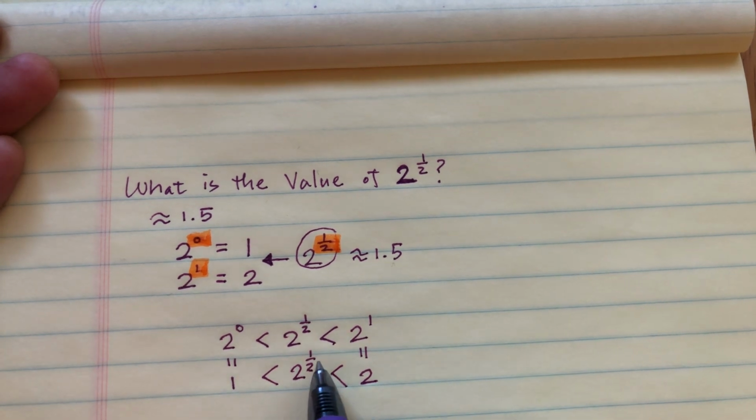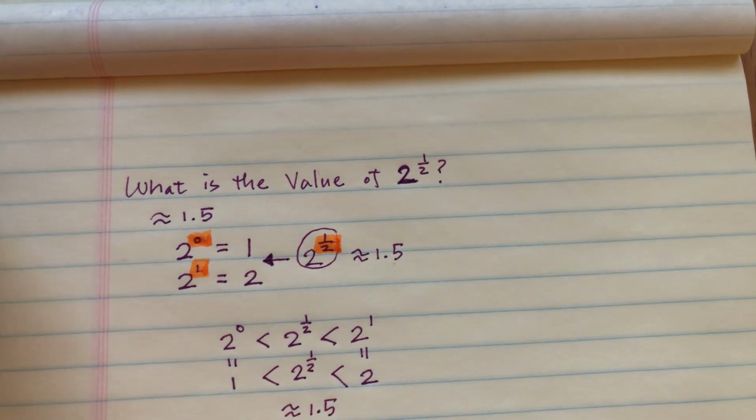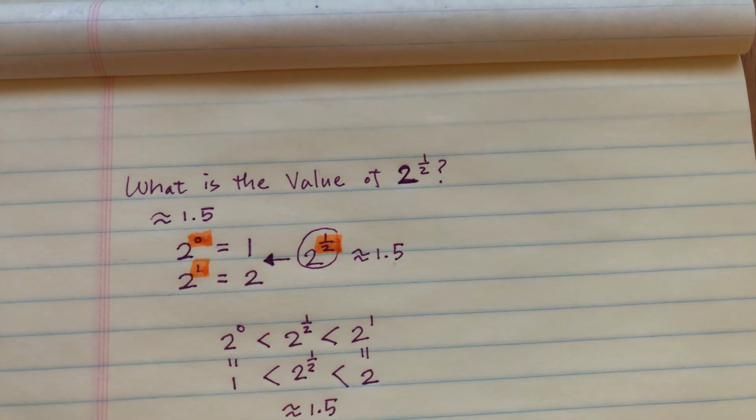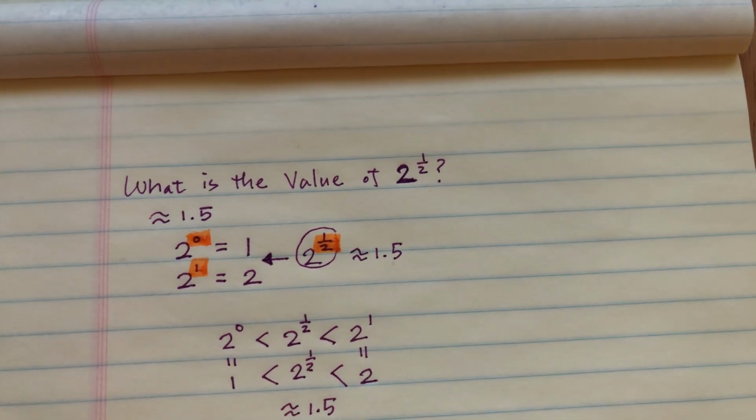But what is 2 to the half power then? Well, it's a number between 1 and 2, right? So we're guessing probably it's 1.5. I'm not sure it's exactly 1.5, but it's about 1.5. Make sense? It's going to be a number between 1 and 2. Okay? So let's look at the graph.